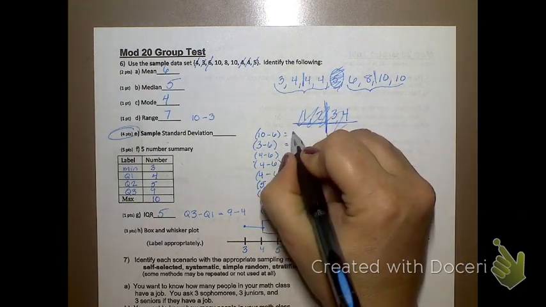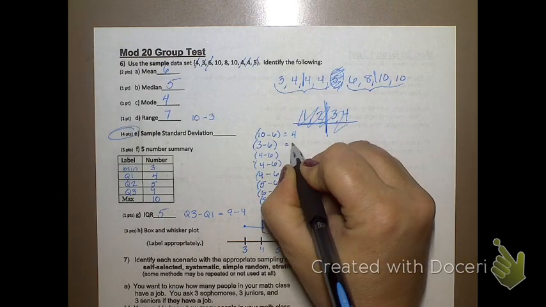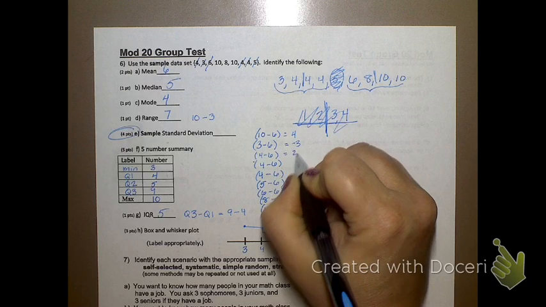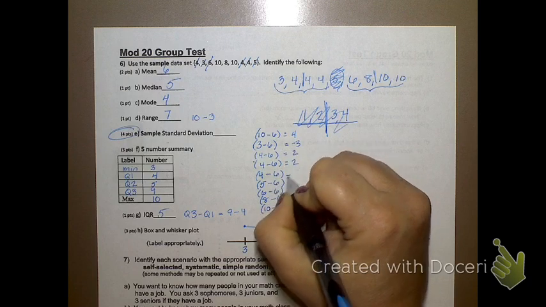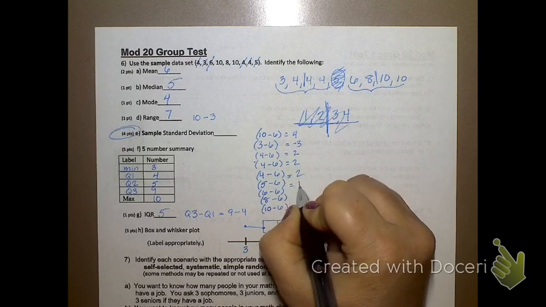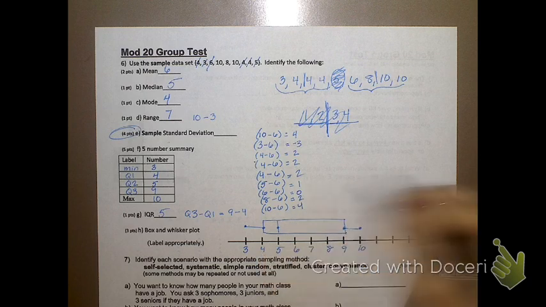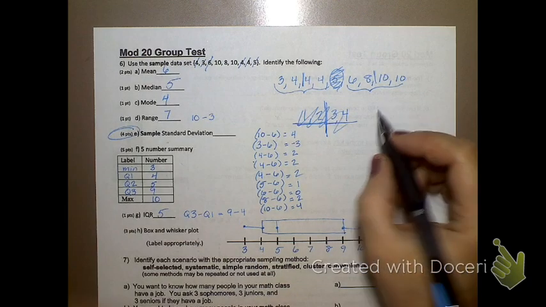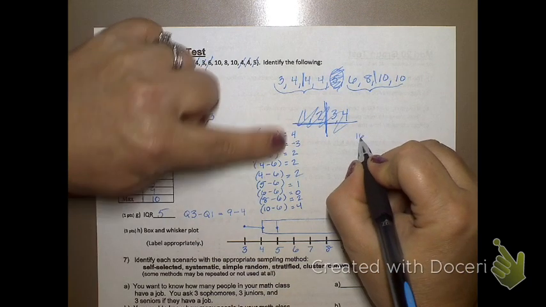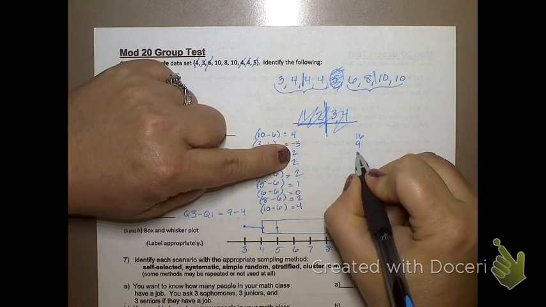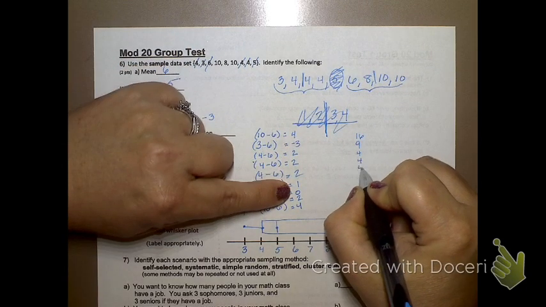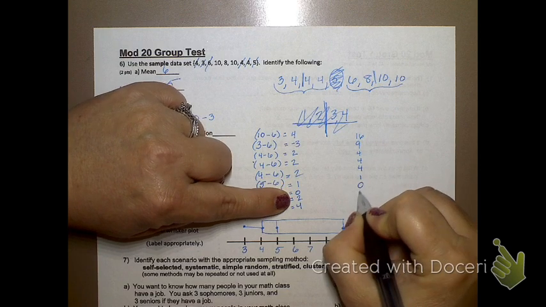So 10 minus 6 is 4. 3 minus 6 is negative 3. 4 minus 6 is negative 2, negative 2, negative 2, then negative 1, 0, 2, 4. Yes? Now I square them. 4 squared is 16. Negative 3 squared is 9. 2 squared is 4, 4, 4, 1, 0, 4, 16.